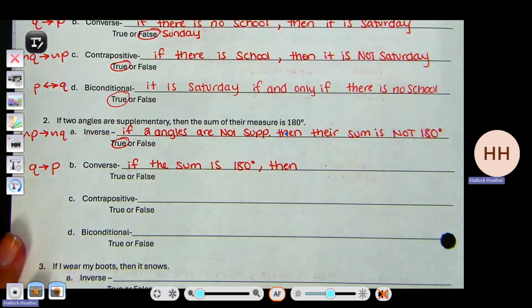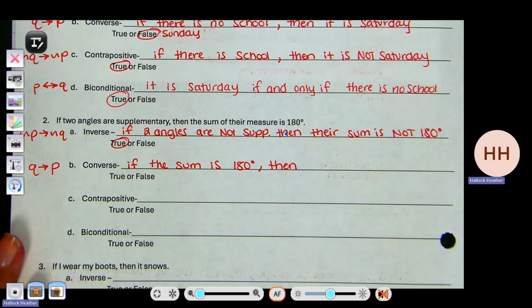You're taking Q and you're putting it first. So you're literally just flipping the sentence. So the back becomes the front, and the front becomes the back.